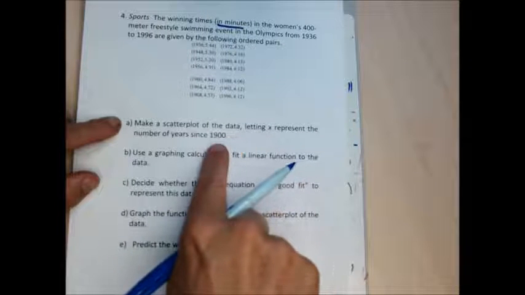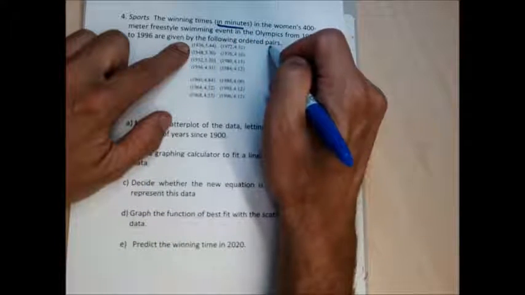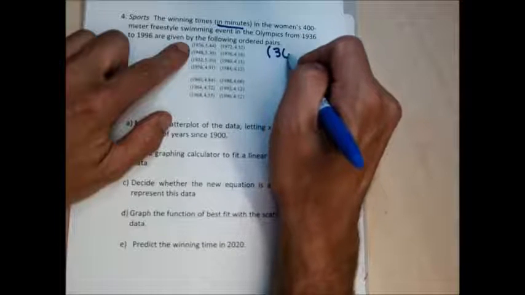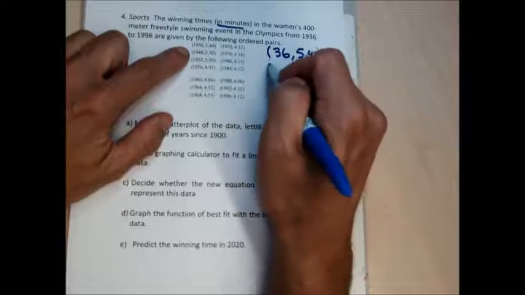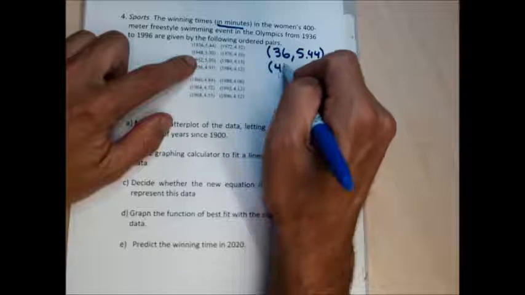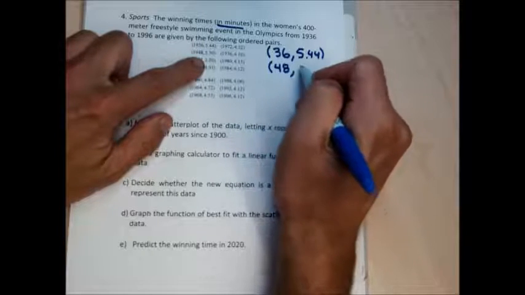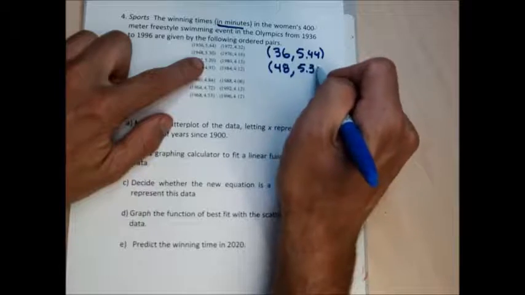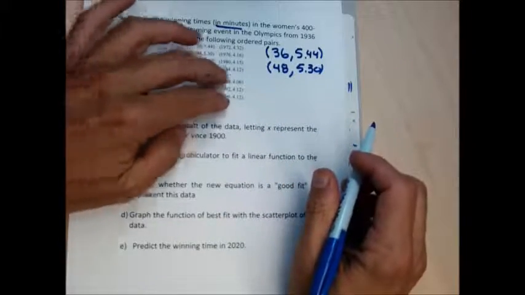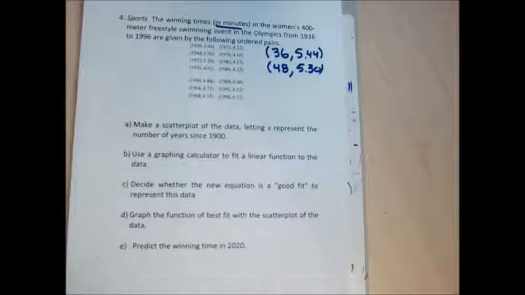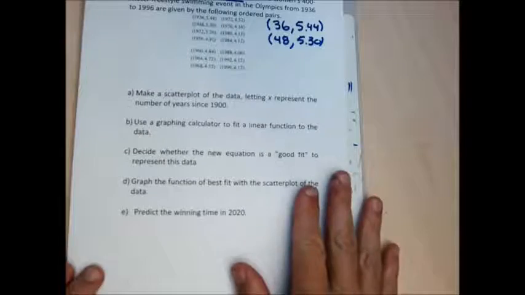Let X represent the number of years since 1900. So for this first point, instead of writing 1936, the time was 5.44 minutes, I'm going to say 36, 5.44. 36 is going to be 1936. The second point, I'm going to enter 48 for the year 1948, and the time is 5.30 minutes. There are 14 points on my calculator to get this problem started. And then I'm going to make a scatter plot.